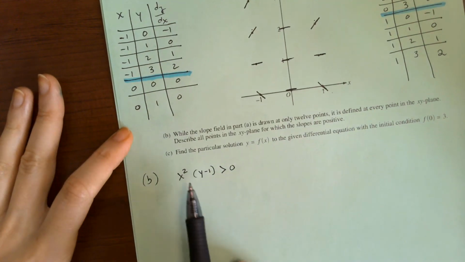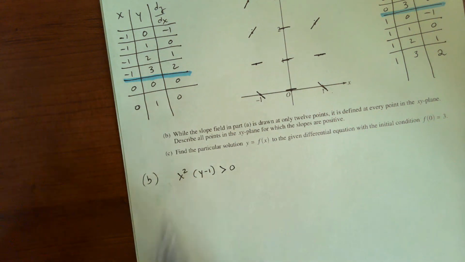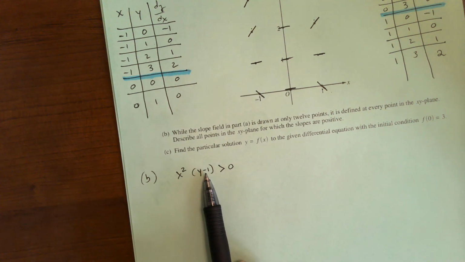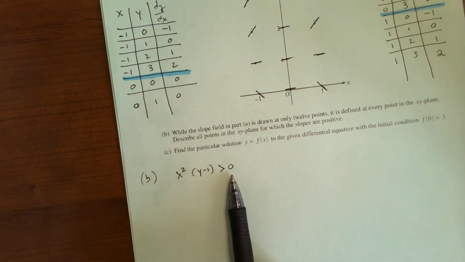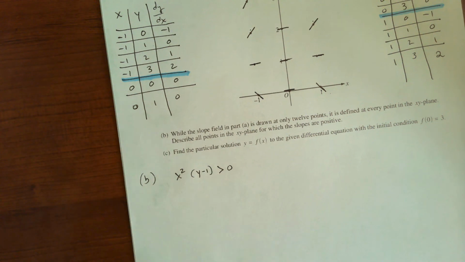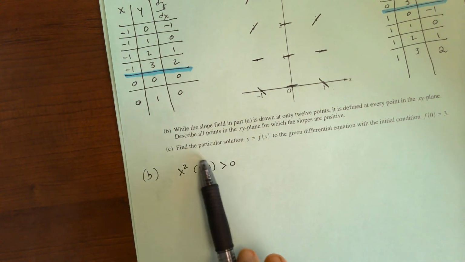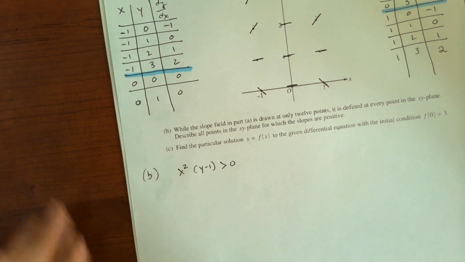That's what I want. Notice, guys, how we have two factors. So you want to think in terms of positive times positive, negative times negative. Those would both give you positive slopes. Basically, if these two factors have the same sign, then their product is positive. If they have opposite signs, then their product is negative. We only want positive slopes. So I've got to ask myself, when is this product going to be positive?